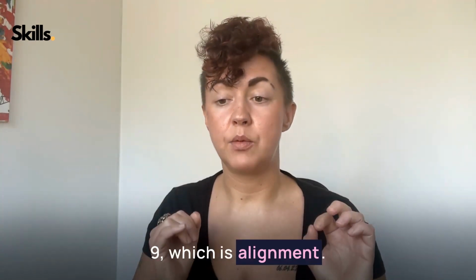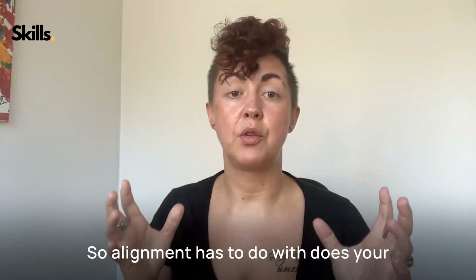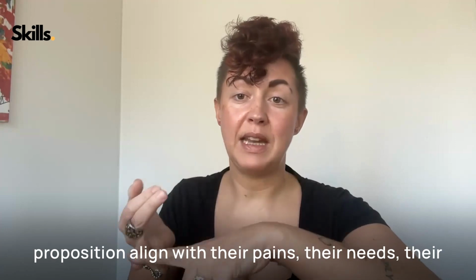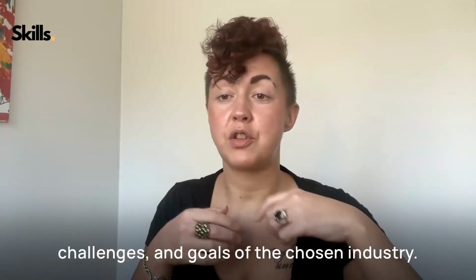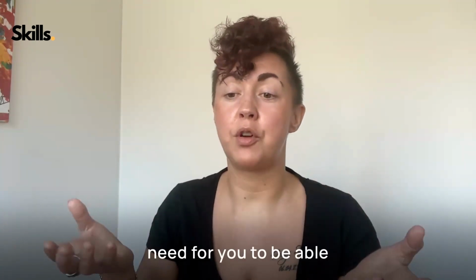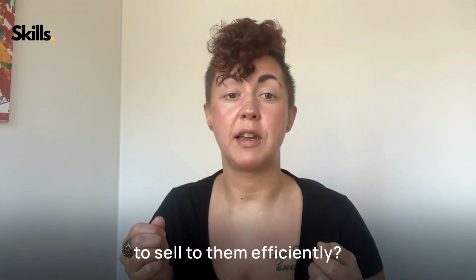And then we have number 9, which is alignment. Alignment has to do with whether your proposition aligns with their pains, their needs, their challenges and goals of the chosen ICP. And also document what those alignments are. What are the things that they need for you to be able to sell to them efficiently?